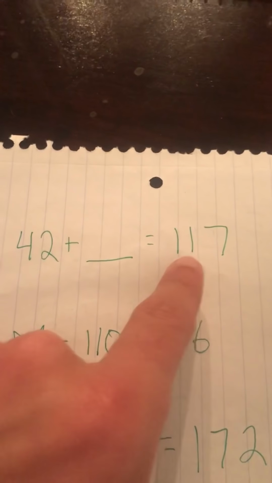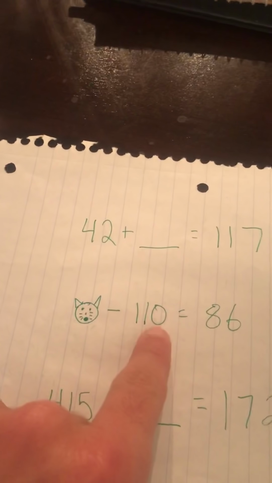Down here we have cat minus 110 equals 86. The first step is to identify if it's an addition or subtraction problem. We know it is a subtraction problem. We also know that we start with the biggest number in a subtraction problem. We don't know what the biggest number is. So in order to find the biggest number, we must go up, and that means we must add.